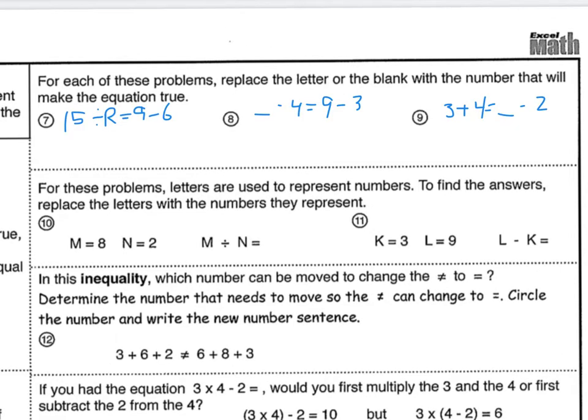Here are the equations. So why don't you pause the video and go ahead and copy these down, or you can listen to me. I'm going to say what they are, and you can just write them without even looking up at the screen. 15 divided by r is equal to 9 minus 6. That's number 7. 15 divided by r equals 9 minus 6. Number 8 is blank minus 4 equals 9 minus 3.